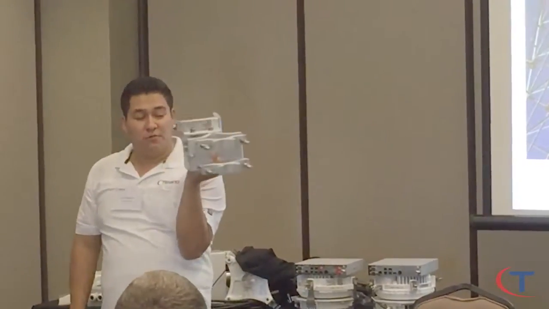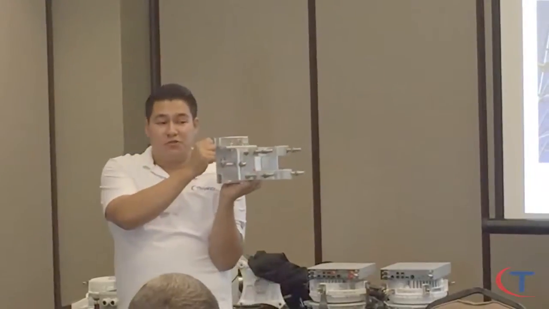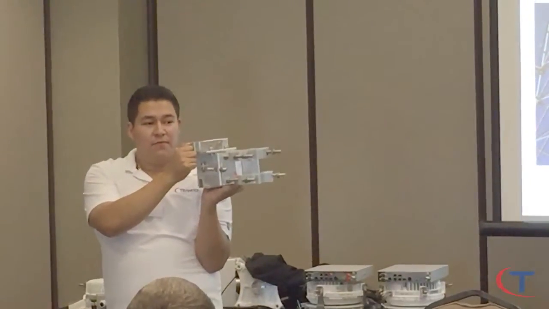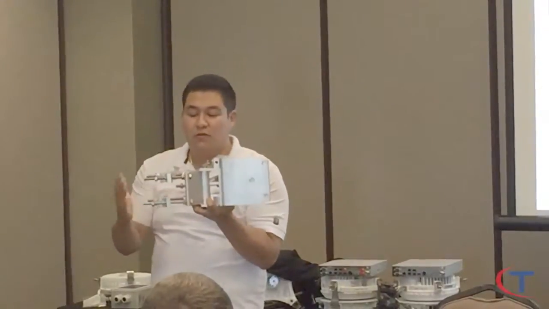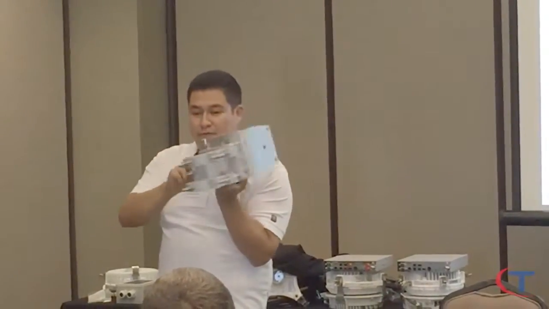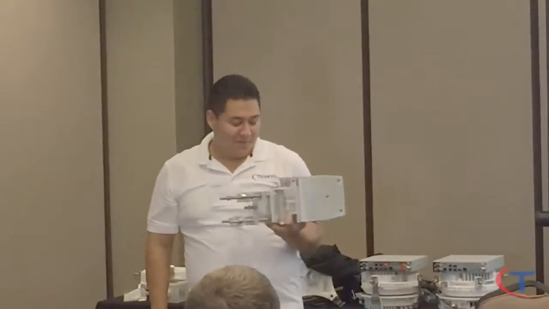So the fine-tune adjustment bolts here and here, azimuth, elevation, what we said before. Okay, and take it a step at a time. Just left, right first, lock it down, then do your fine-tune here. A good tip, okay? Take your time, don't strip them, right? Okay, take your time.